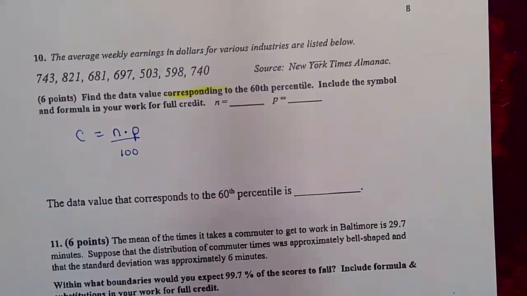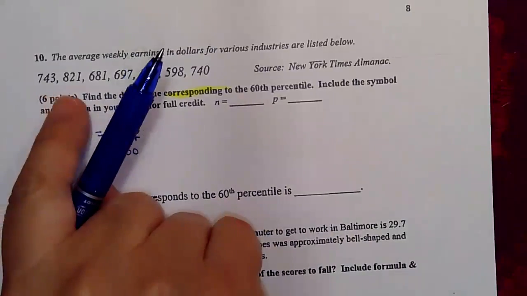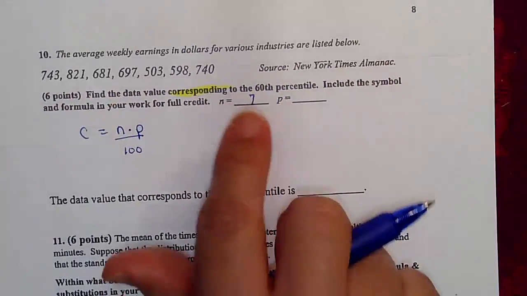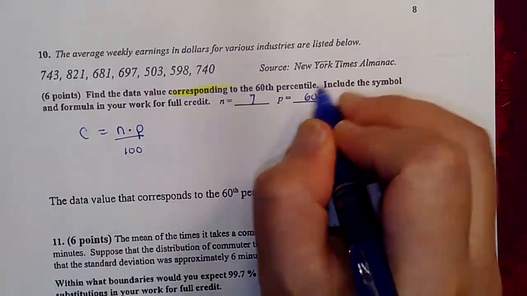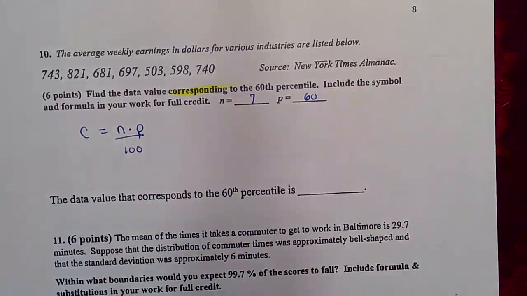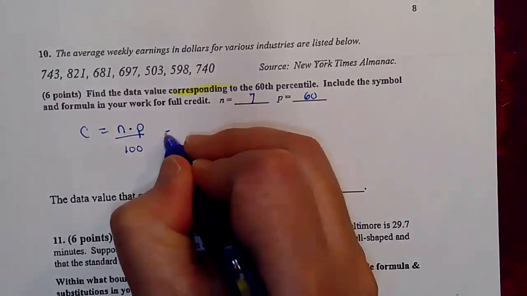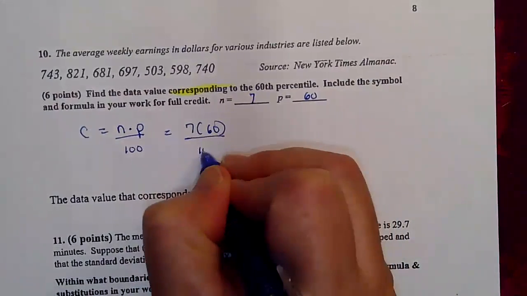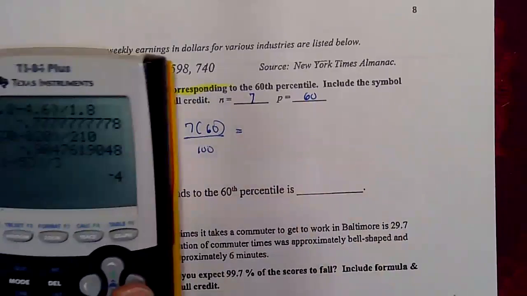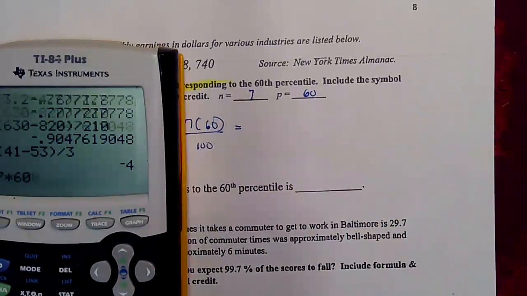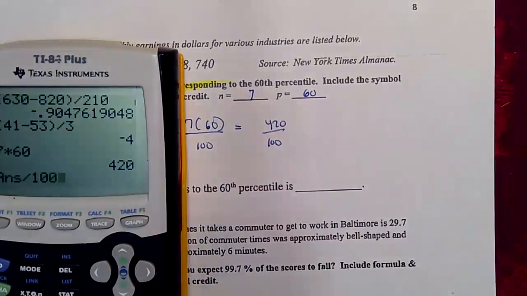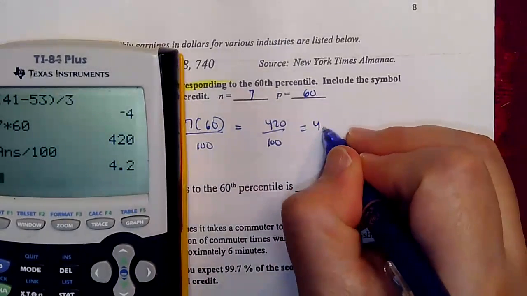And N is how many data: 1, 2, 3, 4, 5, 6, 7. And P is this percentile. They said it was 60th percentile. That's what they told us right here, 60. Okay. And then we have N is 7 times P is 60 divided by 100. So let's see what that is. 7 times 60 is 420, divided by 100 is 4.2.